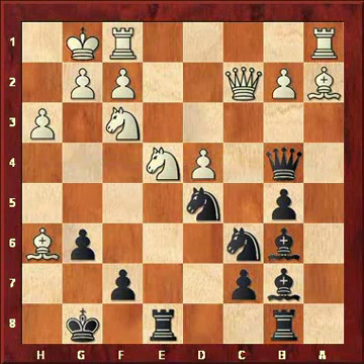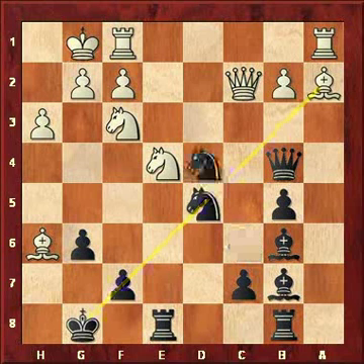Logical, white returns to a2 in order to create X-ray pressure on black's king.